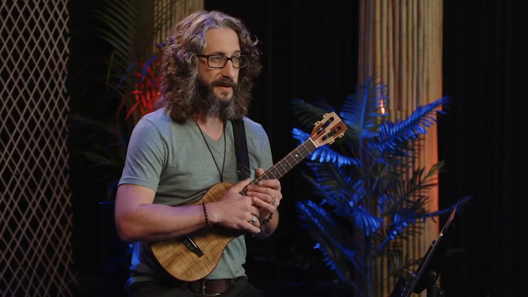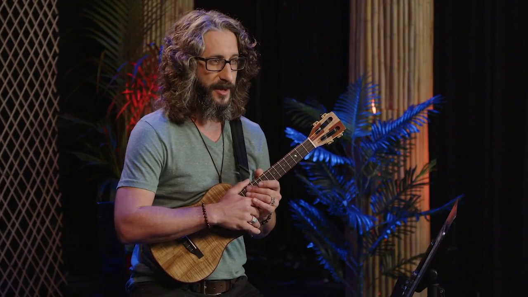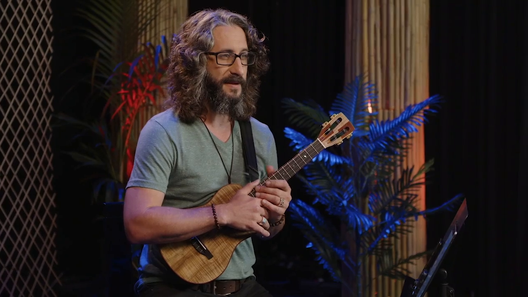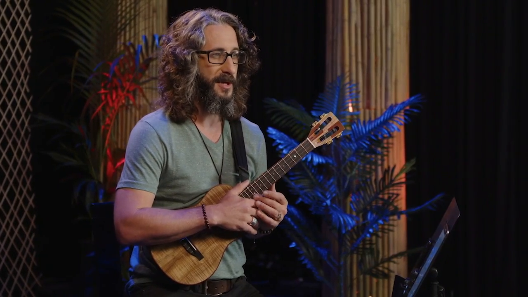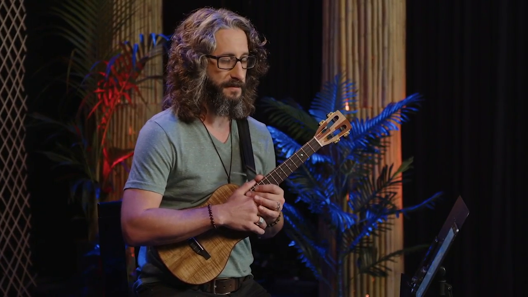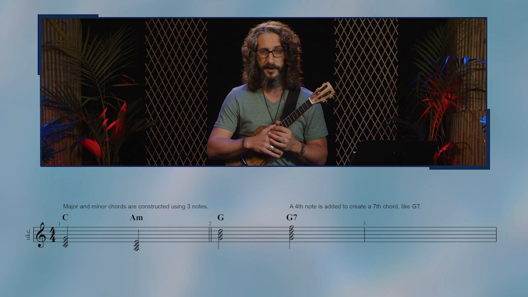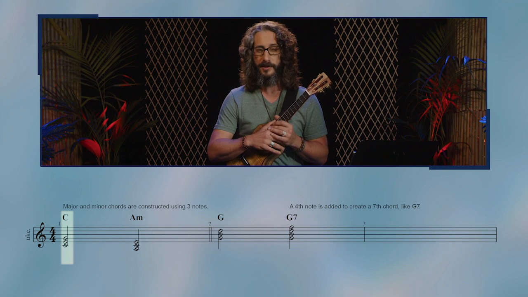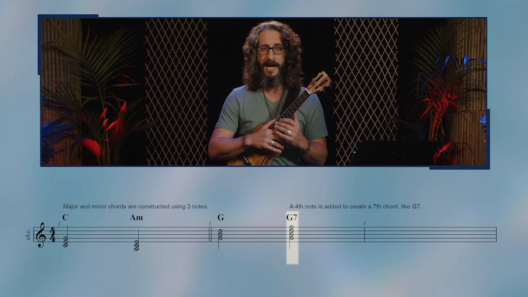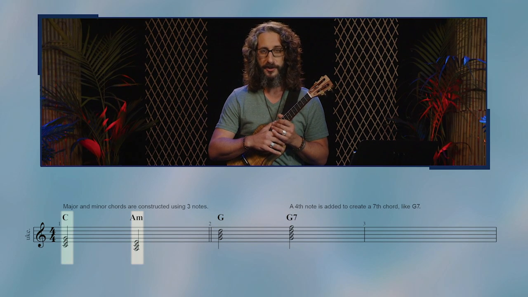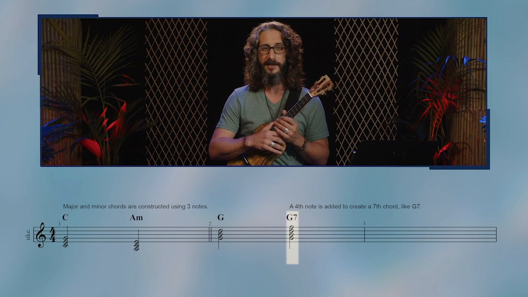Those of you with a little bit of music knowledge from previous experiences may be interested in the theory aspect of suspended chords, so I'll give a really quick explanation. Up until this point, we've learned major chords, minor chords, and dominant seventh chords. Those are the ones with the little 7 next to them. Minor chords and major chords are built using 3 notes each. Dominant seventh chords add a 4th note, the 7th degree of the scale.